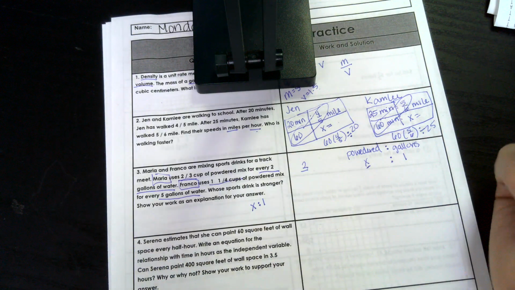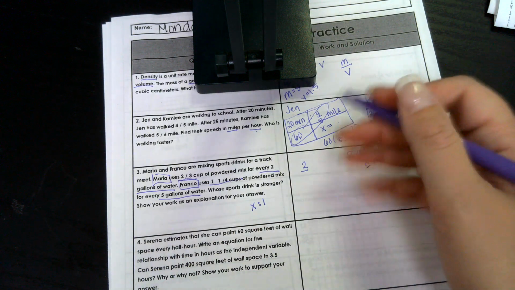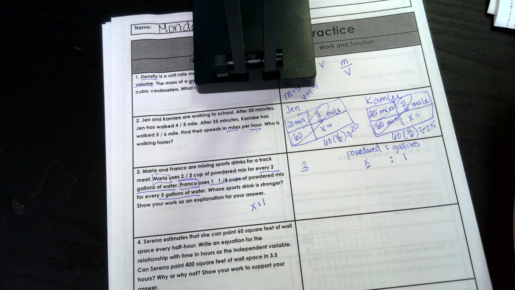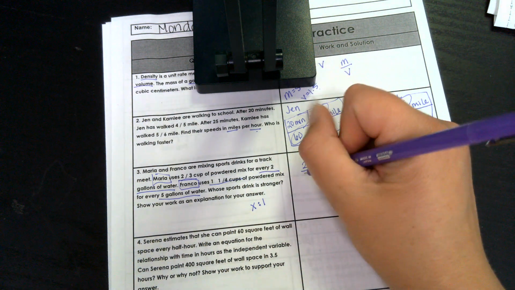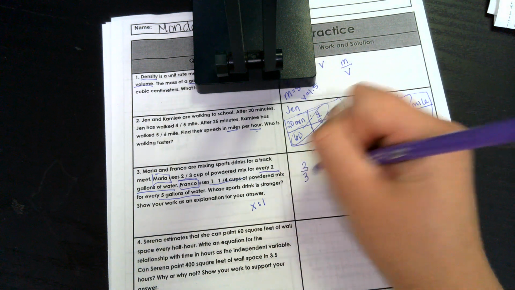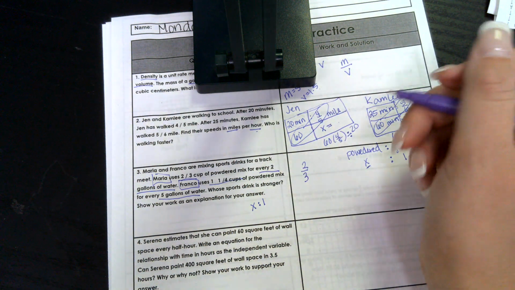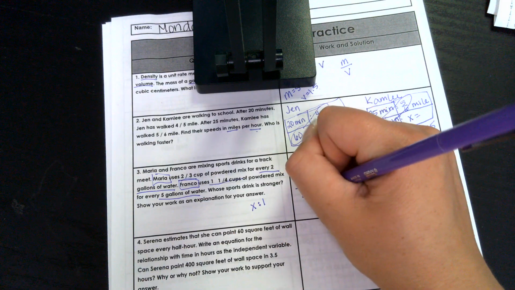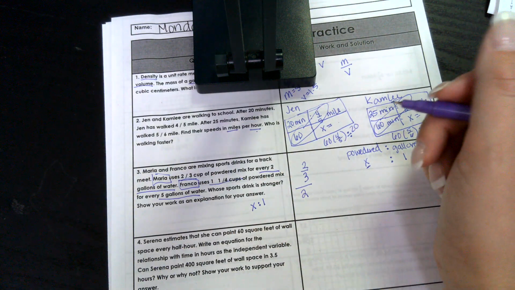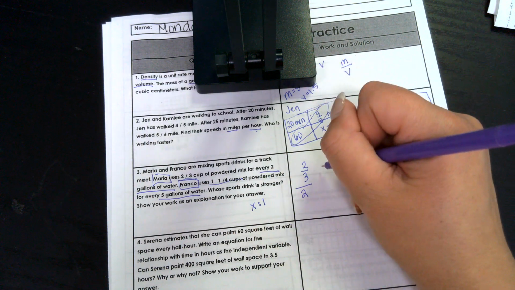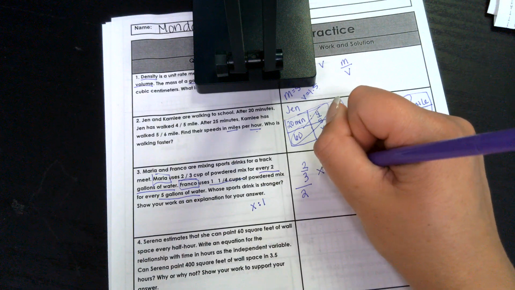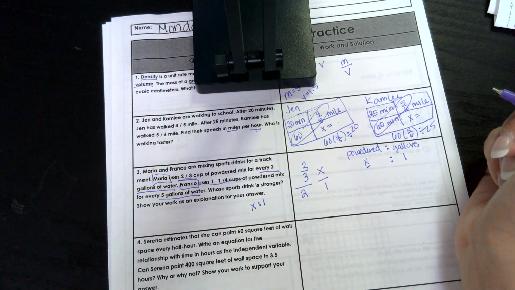We've been doing that just by setting it up as a fraction and dividing. So if we have 2/3 cups of mix for every 2 gallons, we want to know how much for 1 gallon.